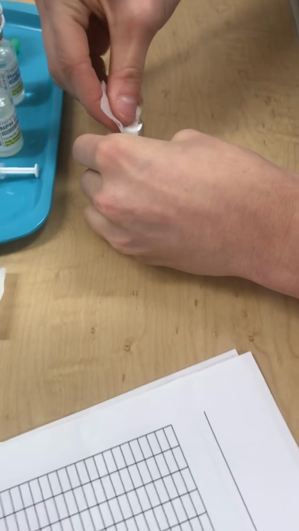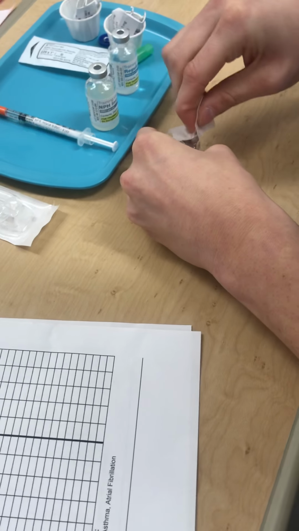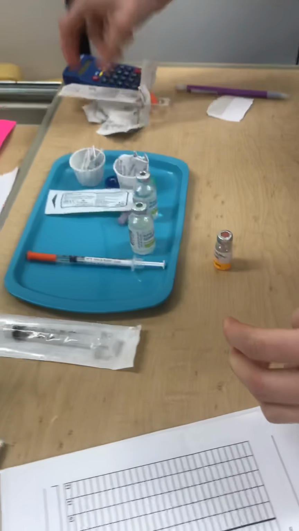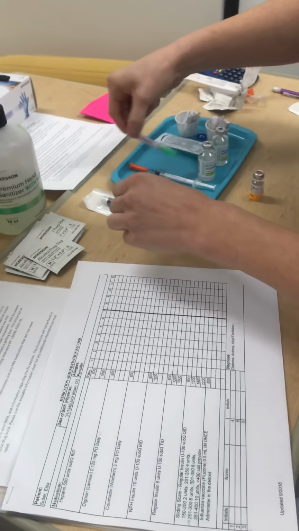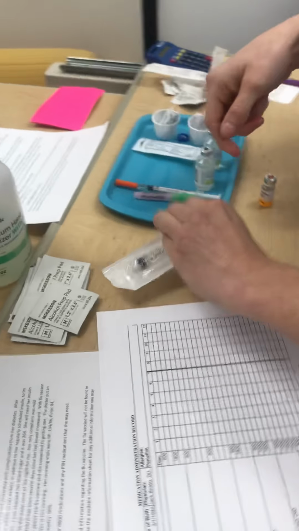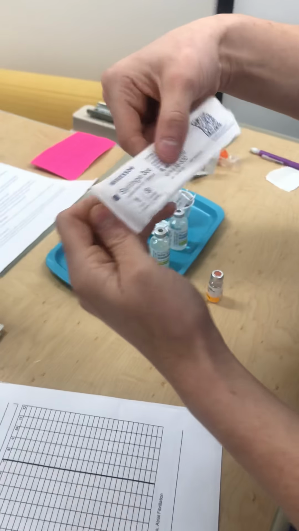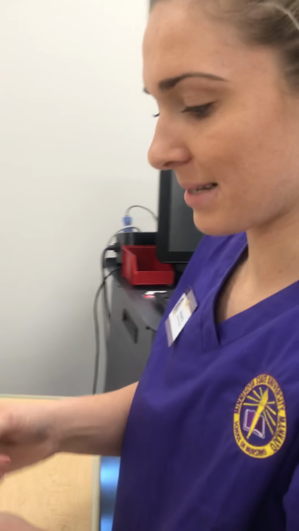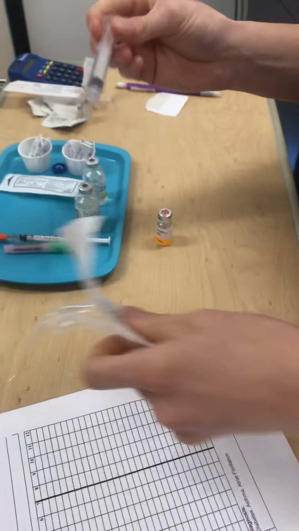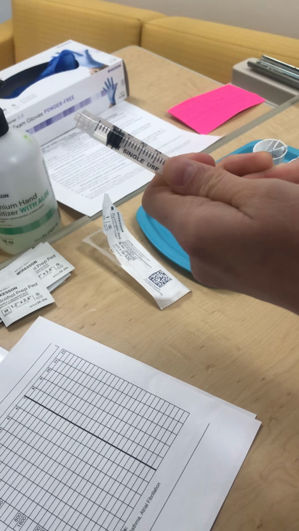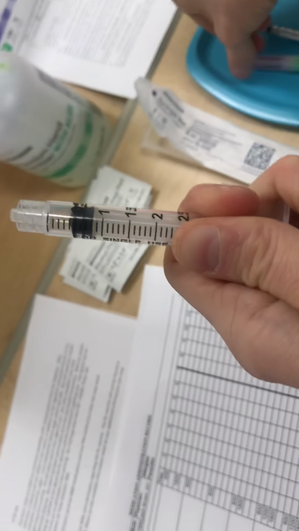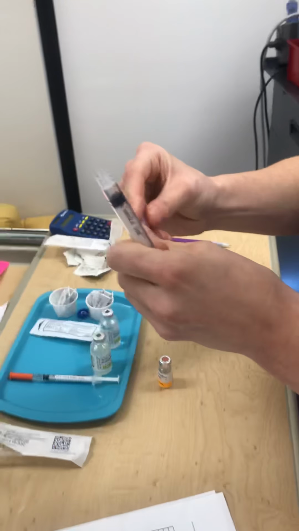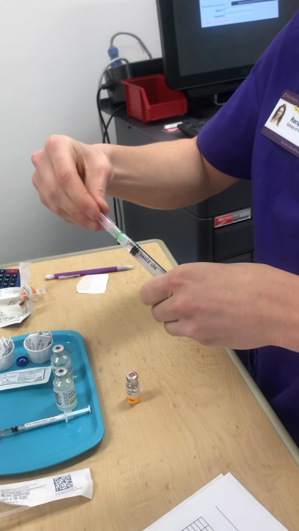14, 20, that's about 20 seconds there. So then I'm going to open this. Let you see that, and just so you know, none of my equipment is expired. I checked all the boxes for the expiration date. So we need 0.5, so I'll put that 0.5, and then I'm going to snap this off, and then we're going to use our filter needle.